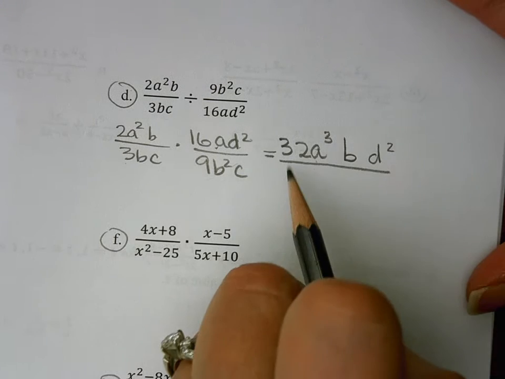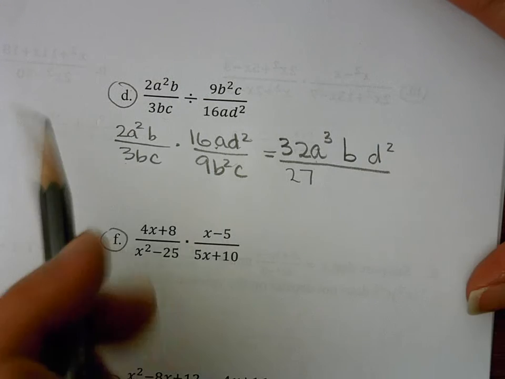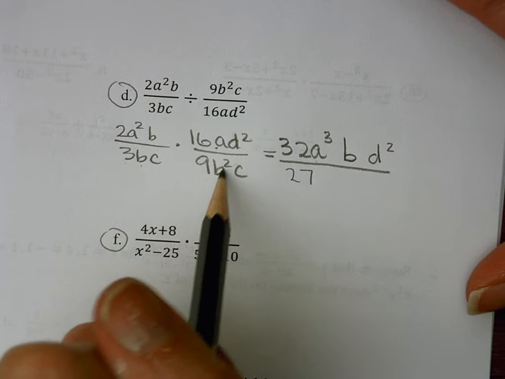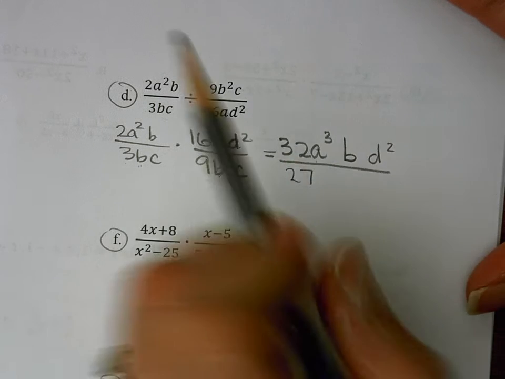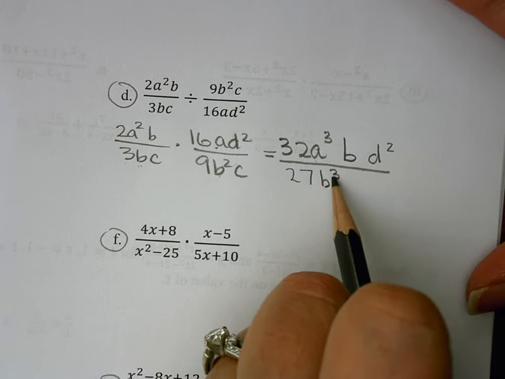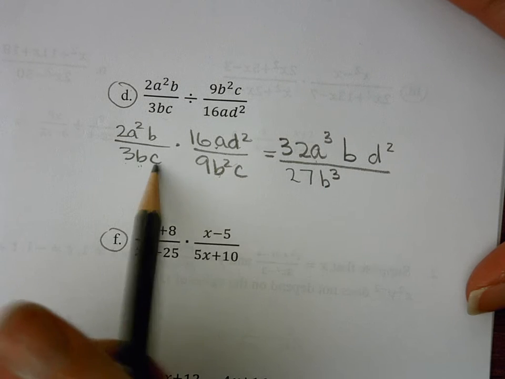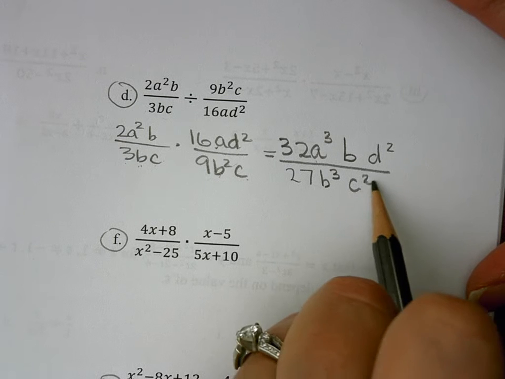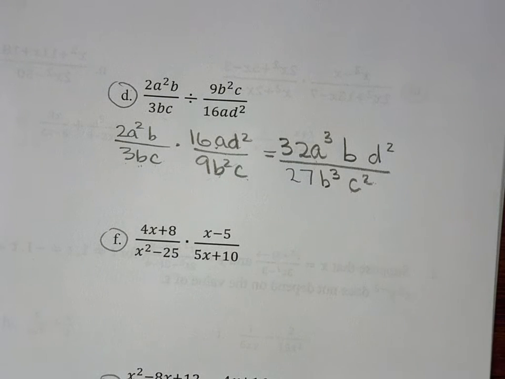So 3 times 9 is 27. And I have no a's. I have 1 b here and then 2 here. So I have 1 and 2 more. So I have 3 b's being multiplied. And I have 2 c's being multiplied.